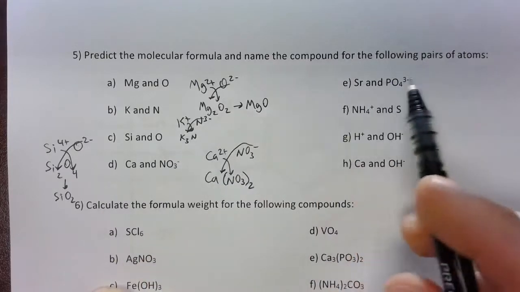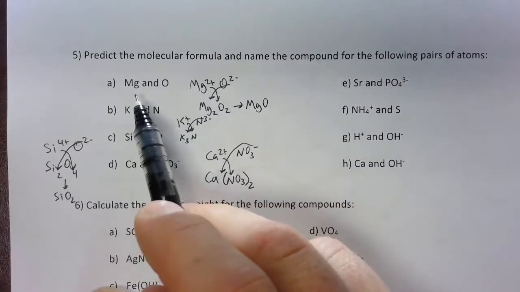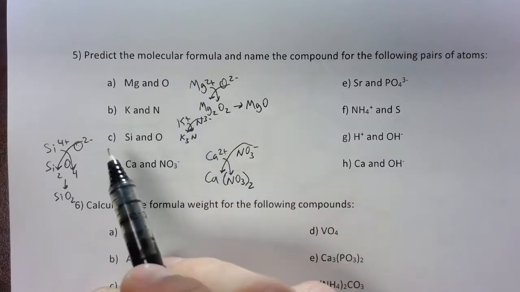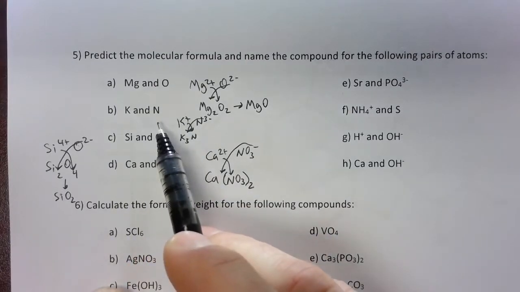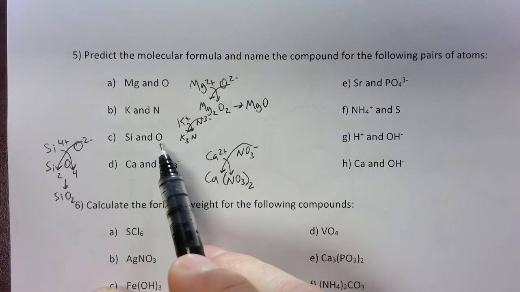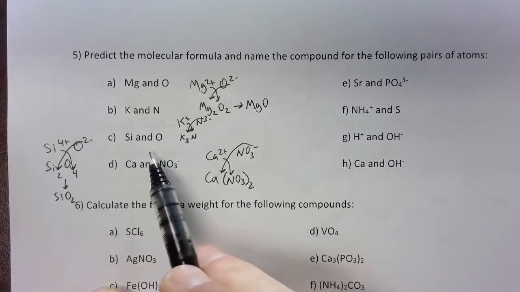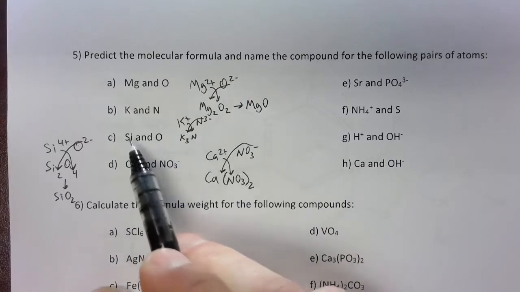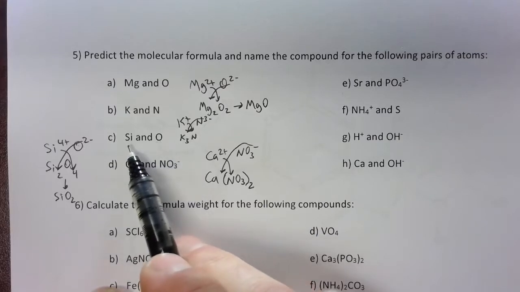I guess I didn't go through and name the compounds. This one is magnesium oxide, potassium nitride. This one is silicon dioxide. Well, this one's a little bit tricky. Technically it's an ionic compound, but it's sort of in the middle.